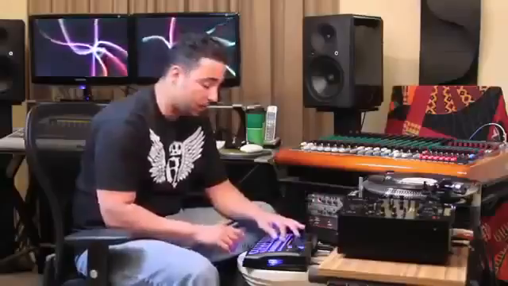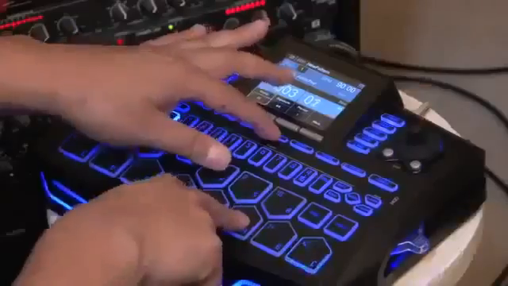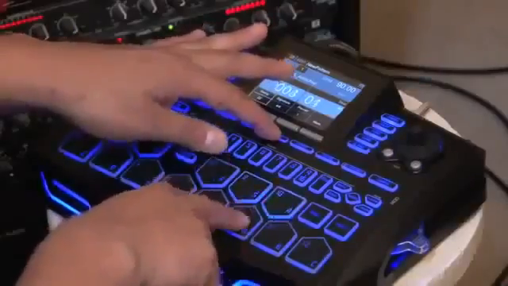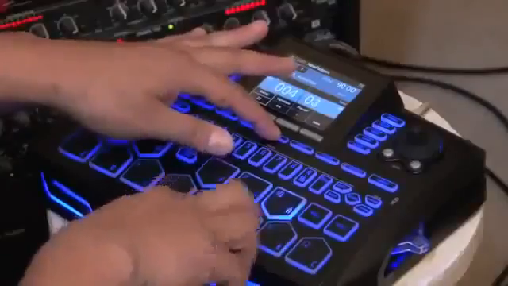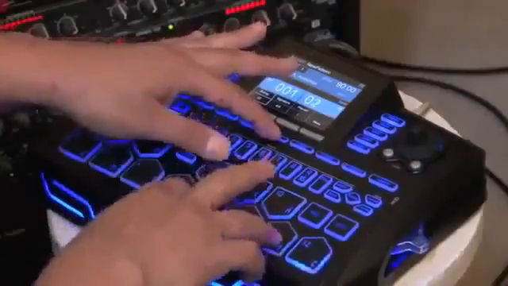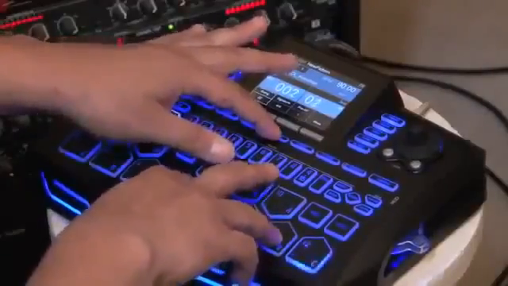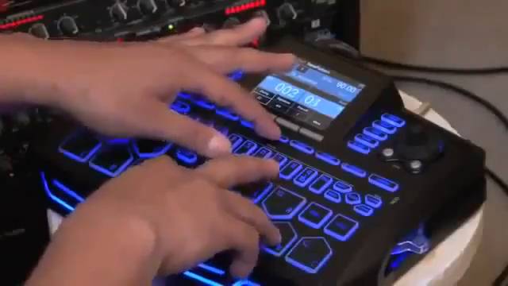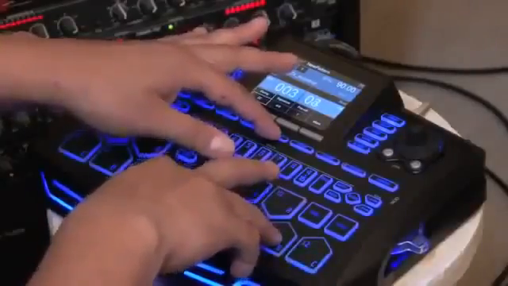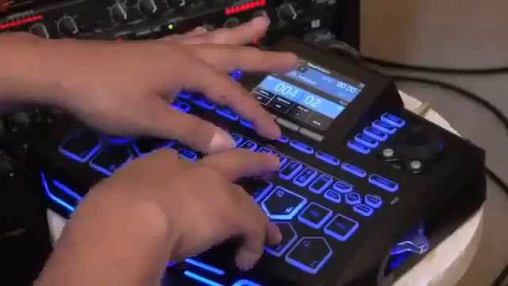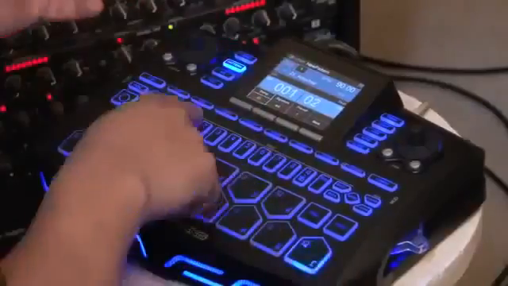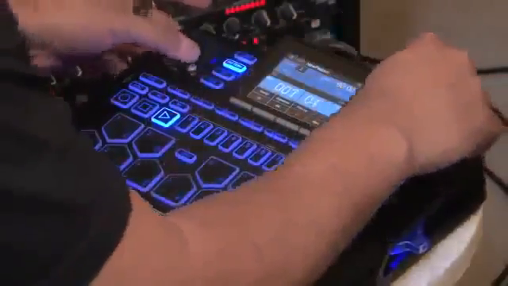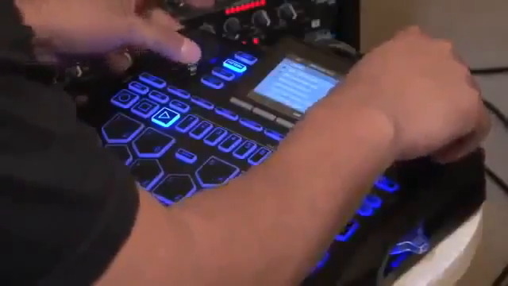Had a note in there that I didn't really like, so let's hold down delete and take that note out. Take those notes out. I can go to track 2 now, add something else.